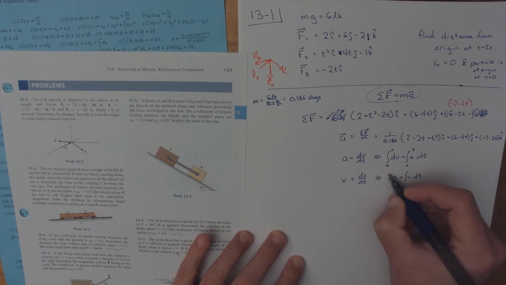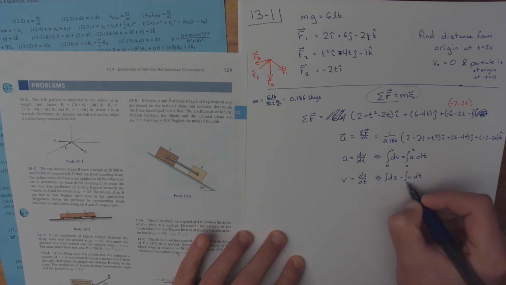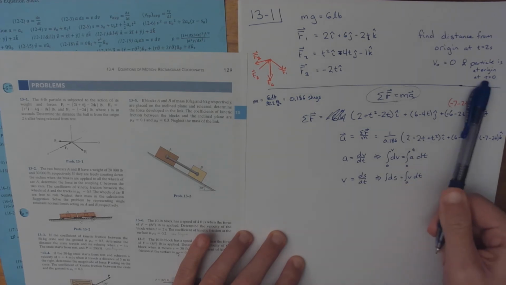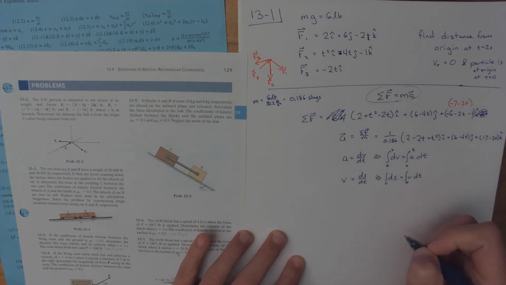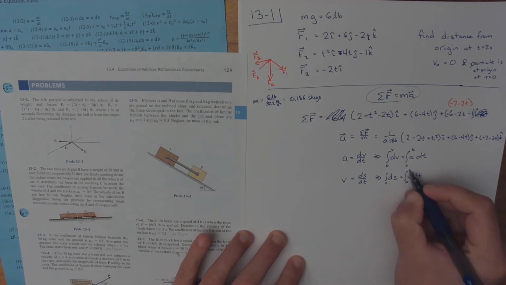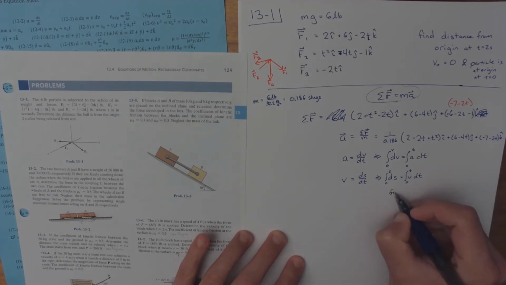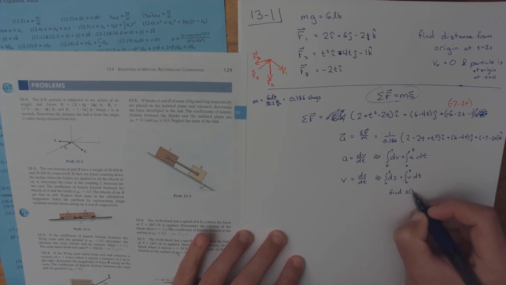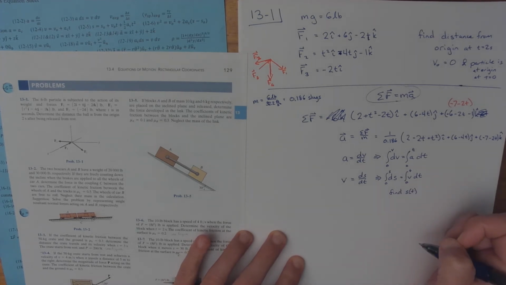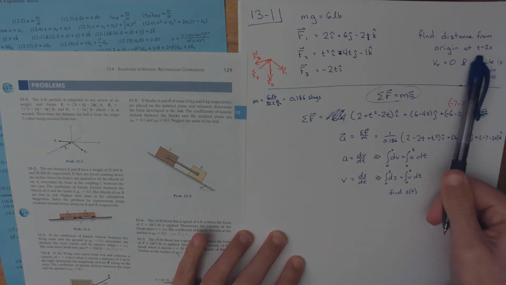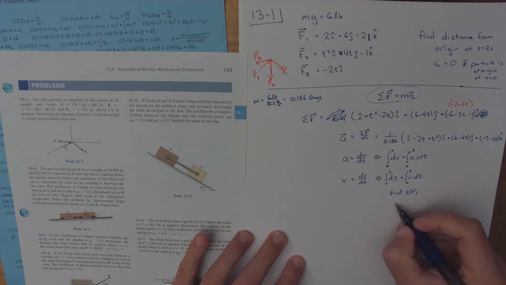And then once again, go from when time is equal to 0, and the particle is at the origin then, so s is equal to 0 also, and then you can just keep the upper limits symbolic, and then you will have s as a function of time, and then after you do that, you can put in 2 seconds.